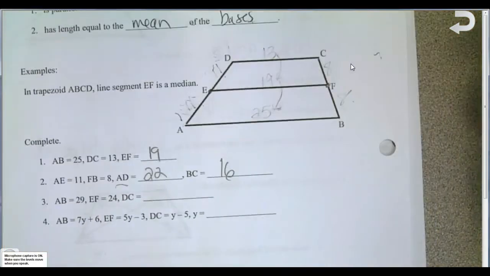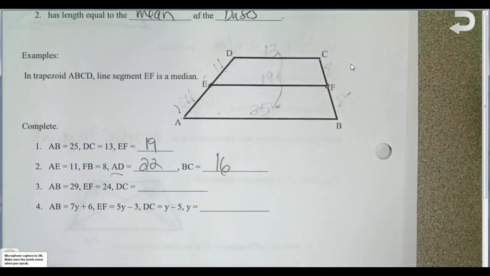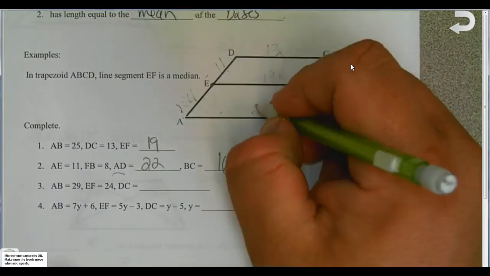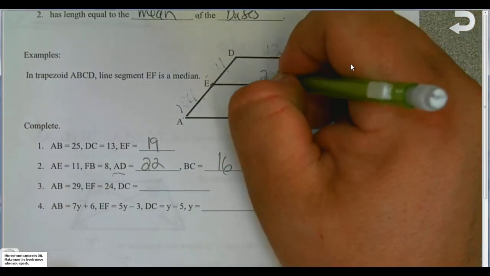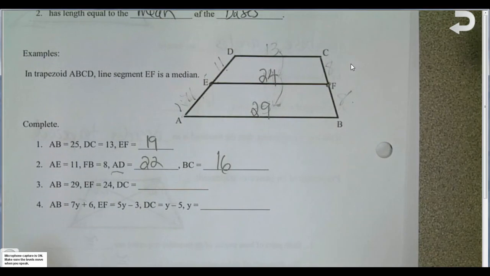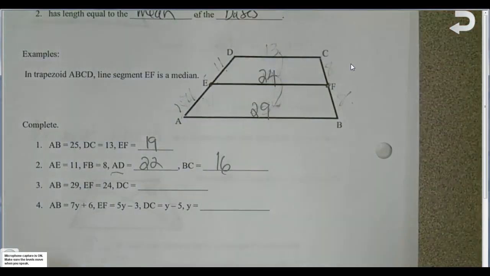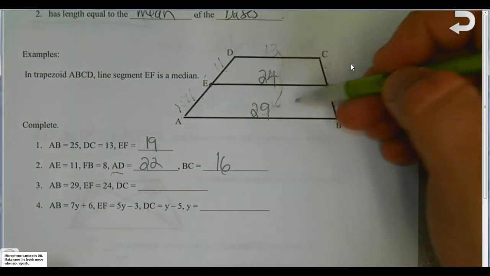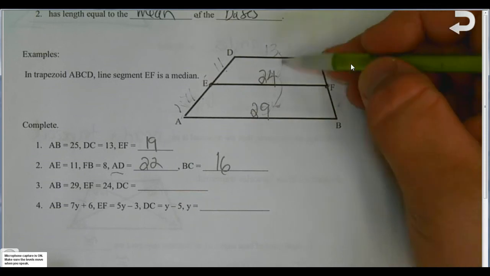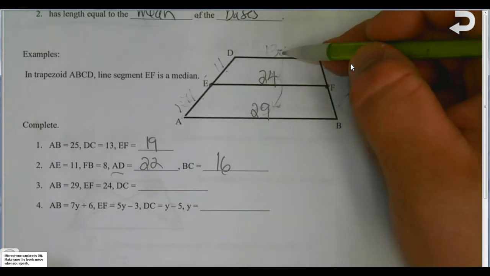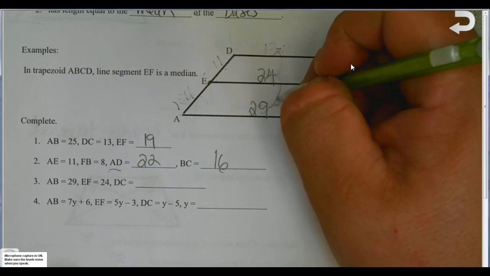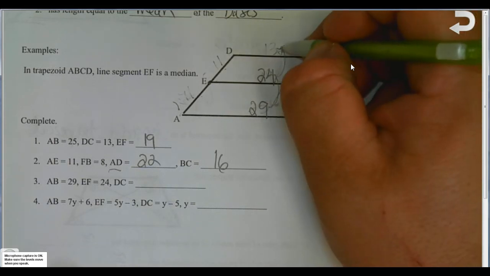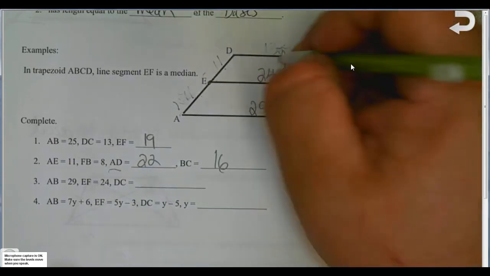Where this gets hard is where we have to work backwards. So, for example, if AB is 29 and EF is 24, great. I can't add these two things together and divide by 2. That's not going to work. I would end up with a number bigger, and we know this isn't bigger. So we have two ways to do it. You can either do the reverse and notice the pattern, or you can put a variable here.